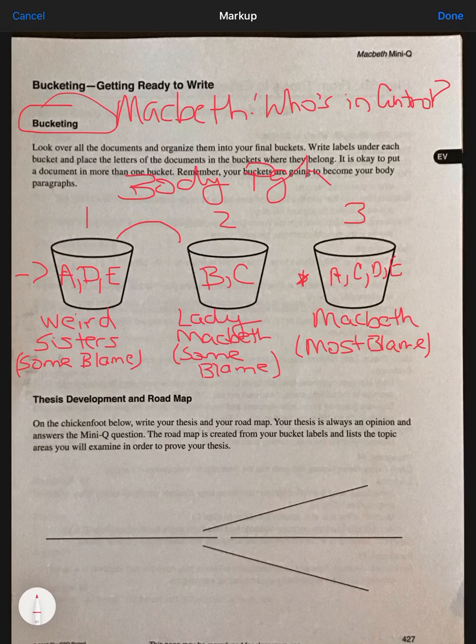So what you always have to have is a thesis in your introduction. Your thesis, you kind of call it a chicken foot, but it's your roadmap of your paper. Without a thesis, your paper just doesn't make sense. So you always have to have a thesis. So a thesis you could write for this one, you know that you're going to have a paragraph about the Weird Sisters.